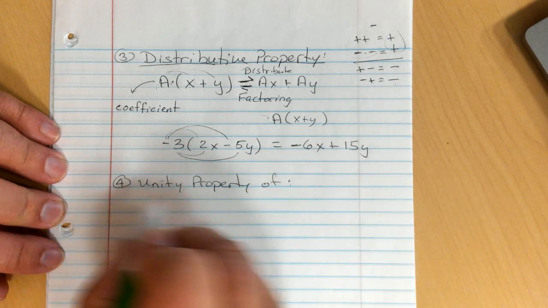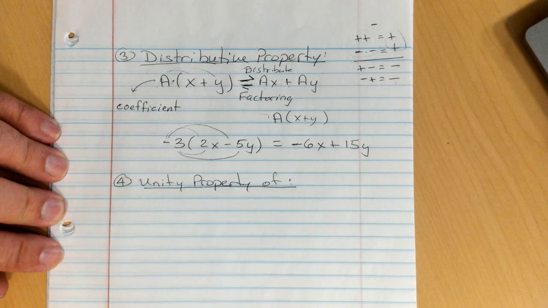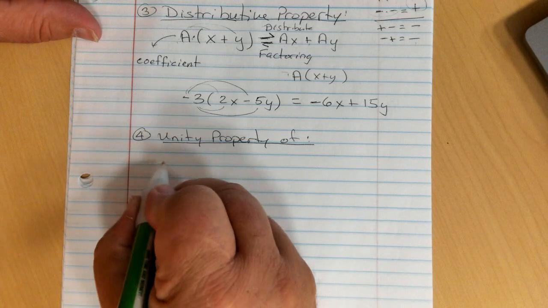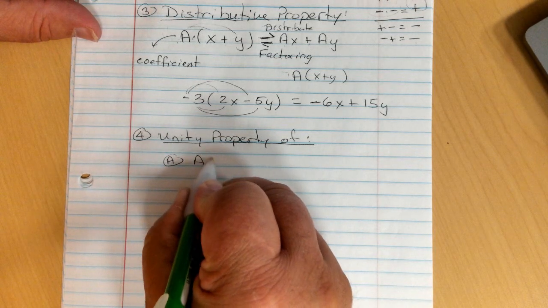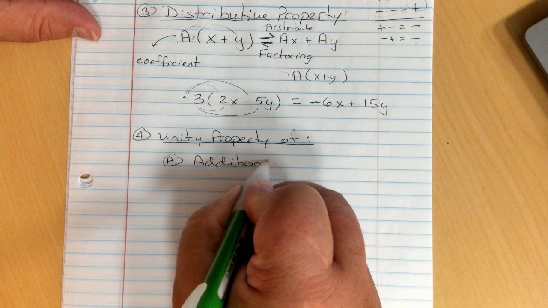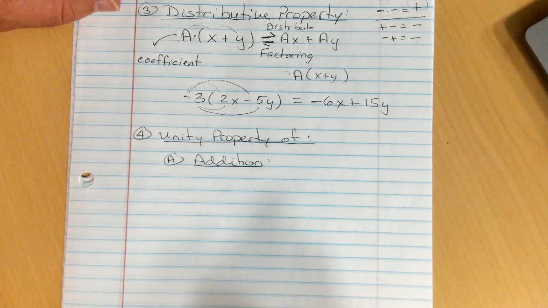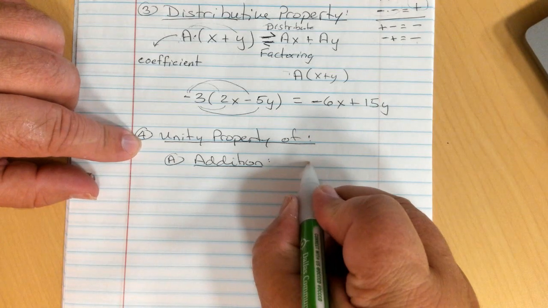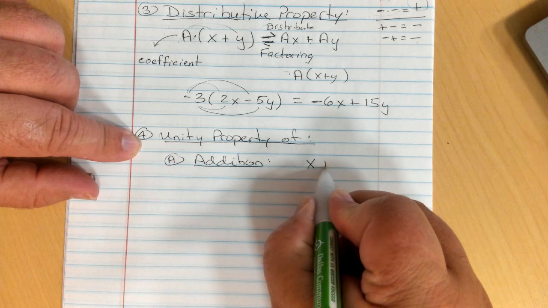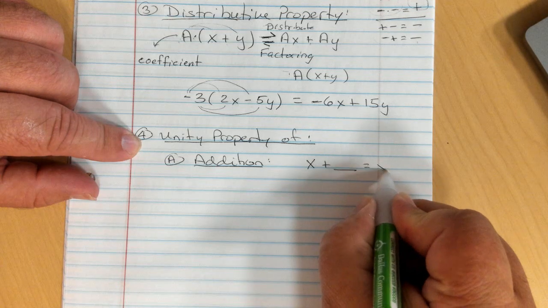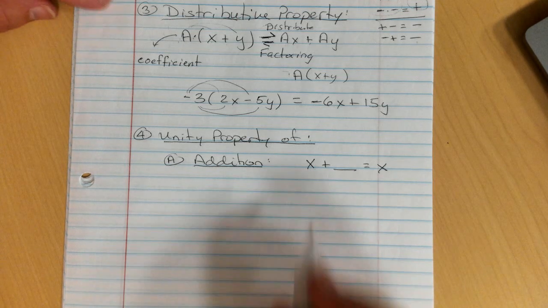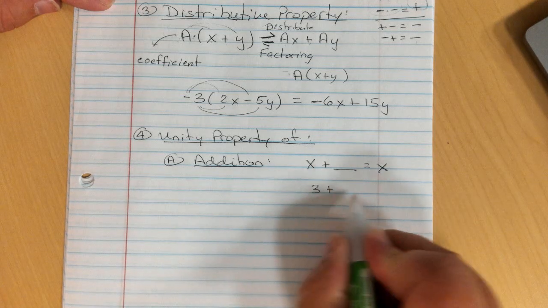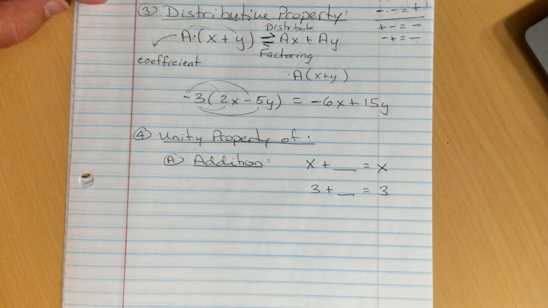Unity property of addition. What this thing says is, what plus X gives me X. Remember, what if it was 3? 3 plus what equals 3? 0.